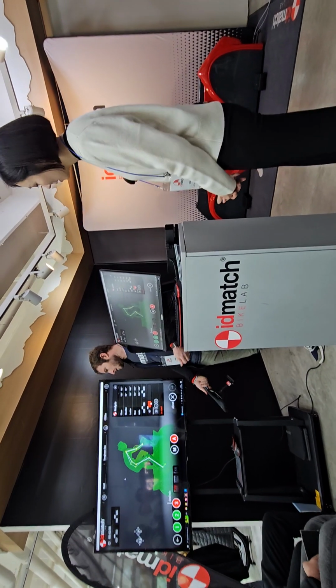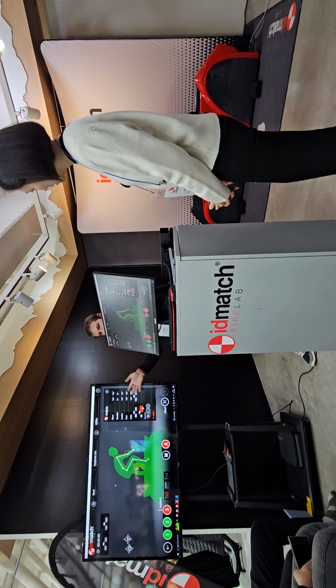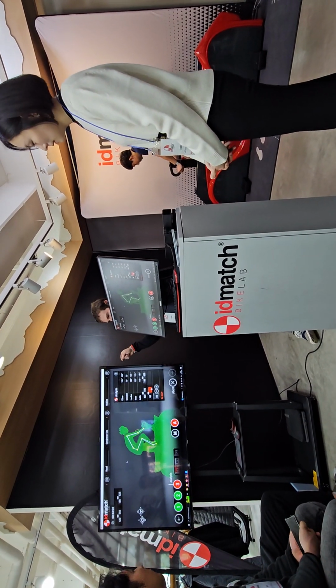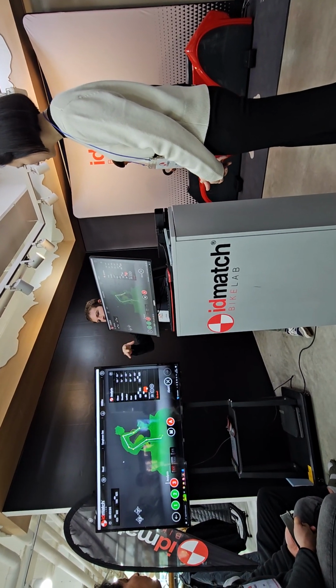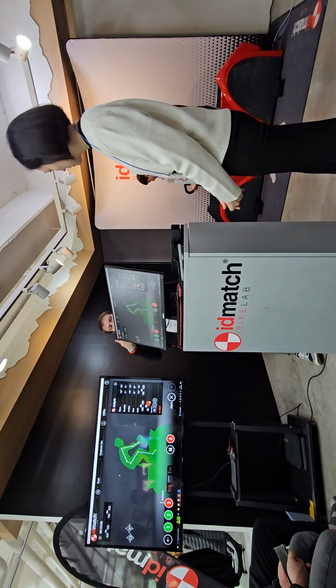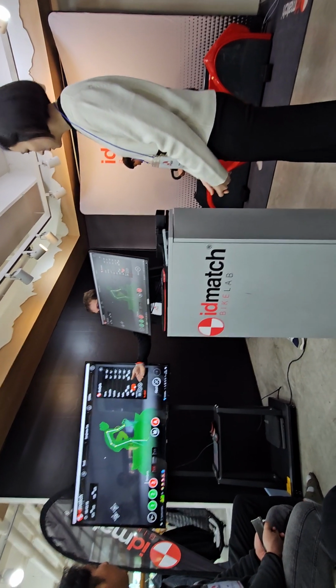So even if you're not a bike fitter, you can do this. I didn't do anything special, just following the process. And the advantage is that if you have a big shop, or if you have more than one employee, every employee can do the service inside.